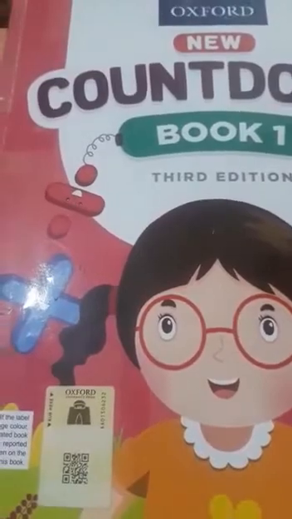So students, let's start our maths work. Open your math books. Page number is 7. As you know, you write your date and day on the top of your page, so the date should be on the left side and the day should be on the right side of your book.